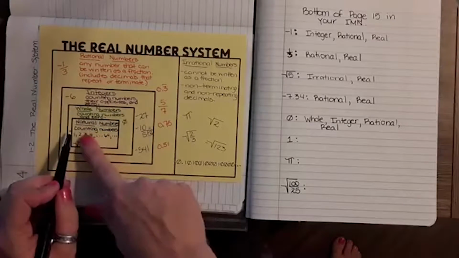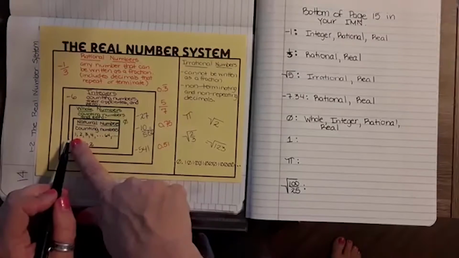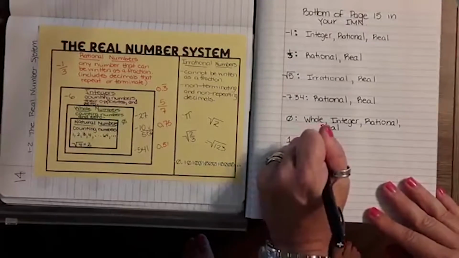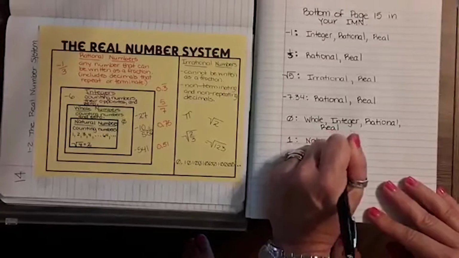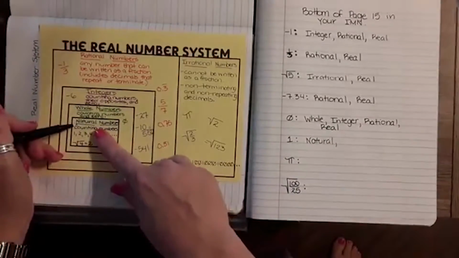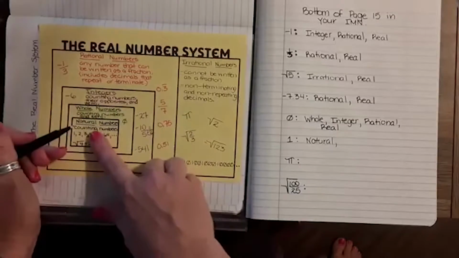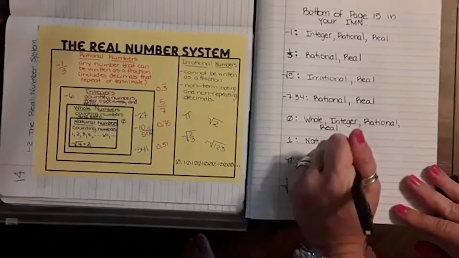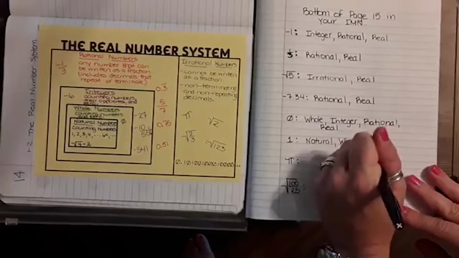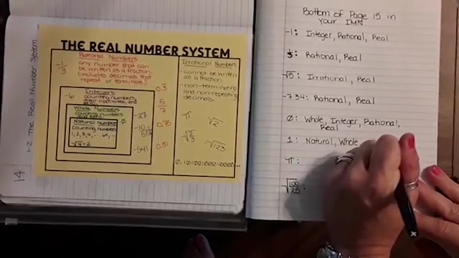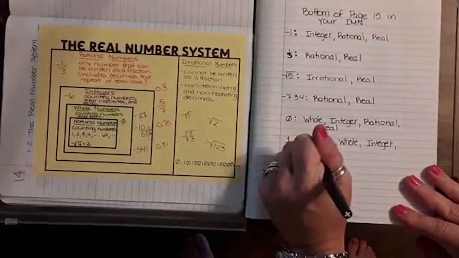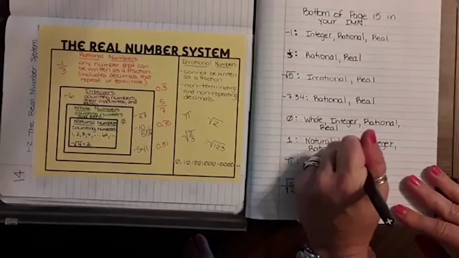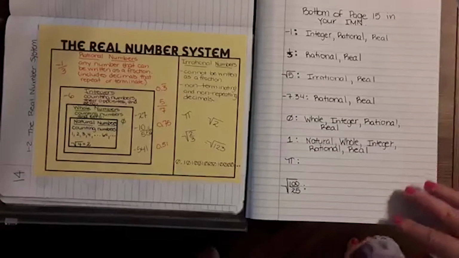All right, let's look at the next one, the number 1. Well, clearly I see natural number, counting number, the number 1. So the number 1 is a natural. And what did I tell you? Everything above it applies to the number 1. So it's natural, it's whole, it's an integer, it's rational, and of course, last but not least, it is real.